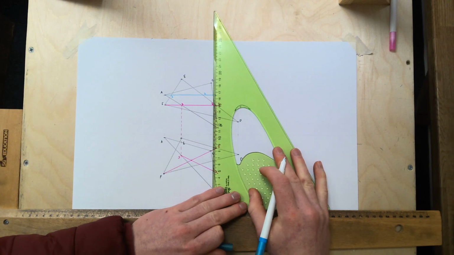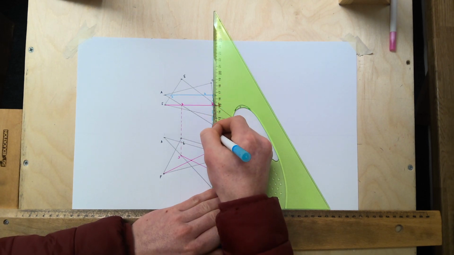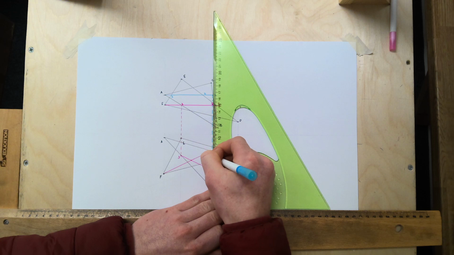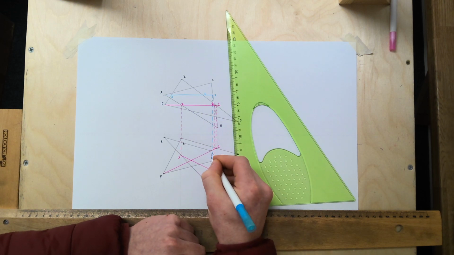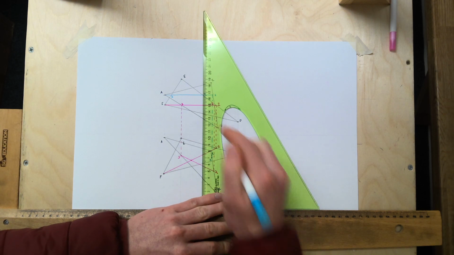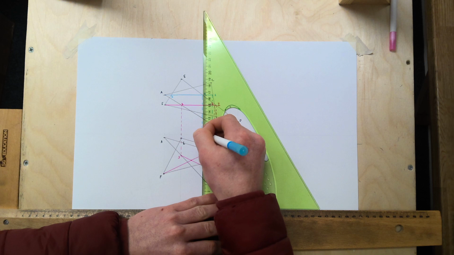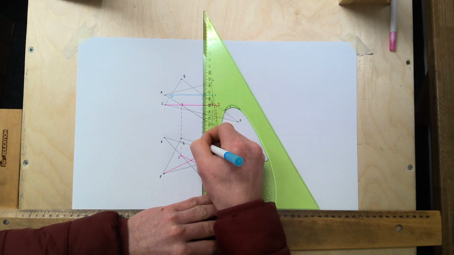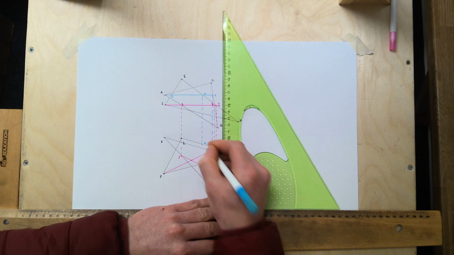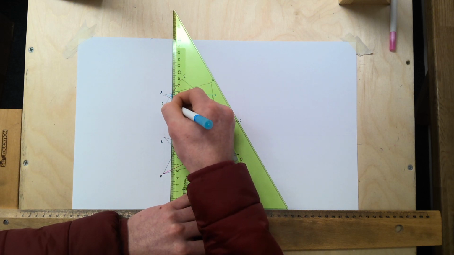Bring down point 1 in blue till I hit CB. That's 1 in blue. Bring down 2 till it hits AD. That's point 2. And point 3 cuts EF.